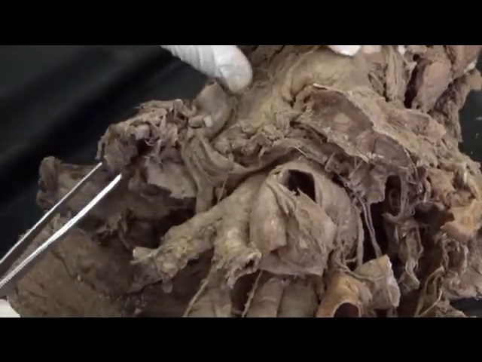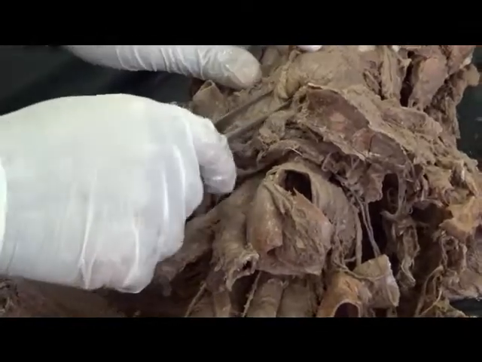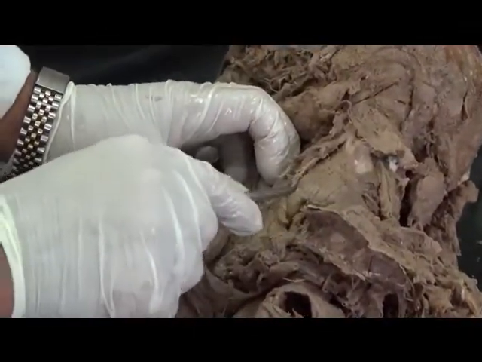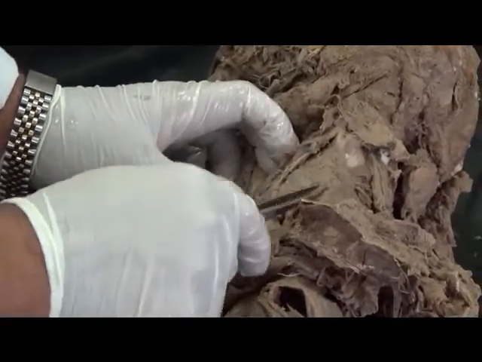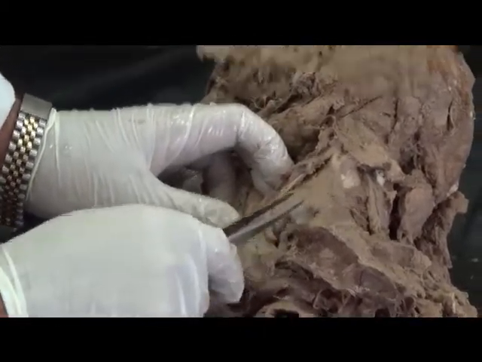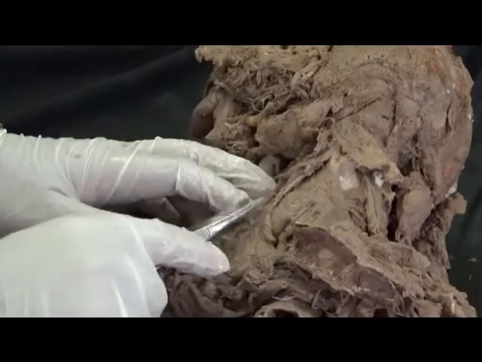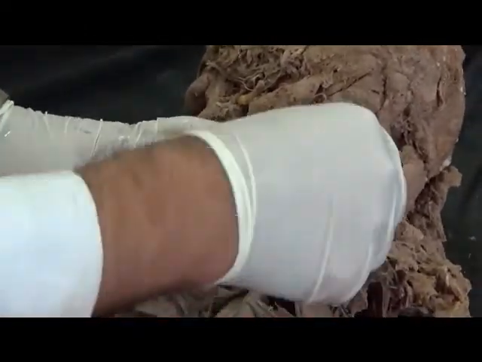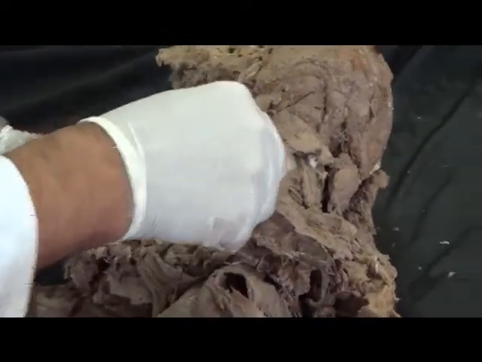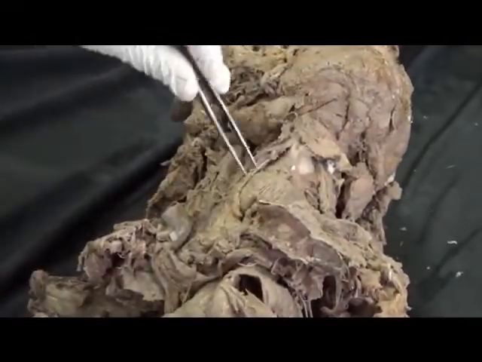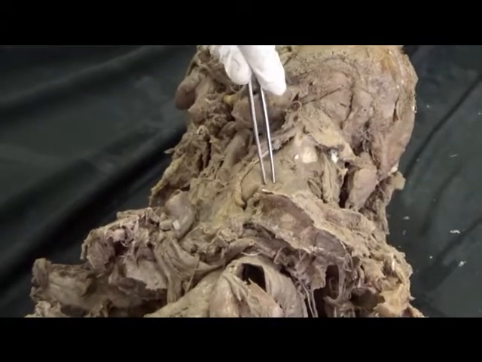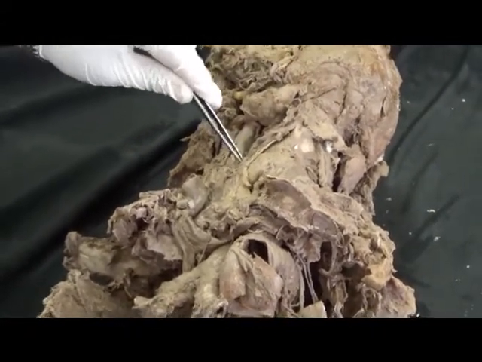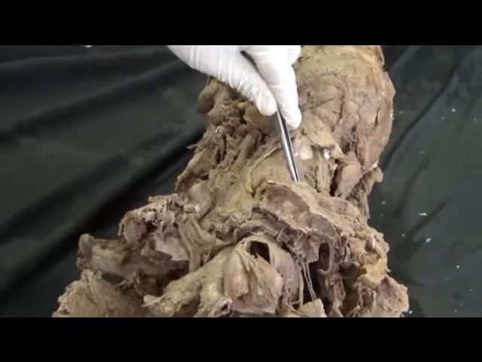In the neck, you'll find this is the thyroid gland. The isthmus lies in front of the trachea, where the thyroid lobe lies lateral to the trachea. So this is the trachea. The isthmus of the thyroid gland lies in front of it, and each lobe lies on the lateral side of the gland.